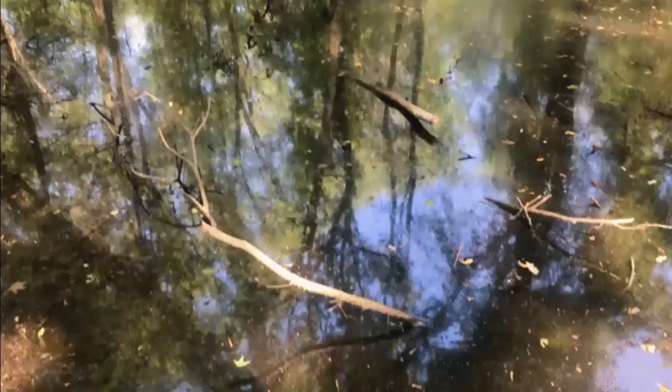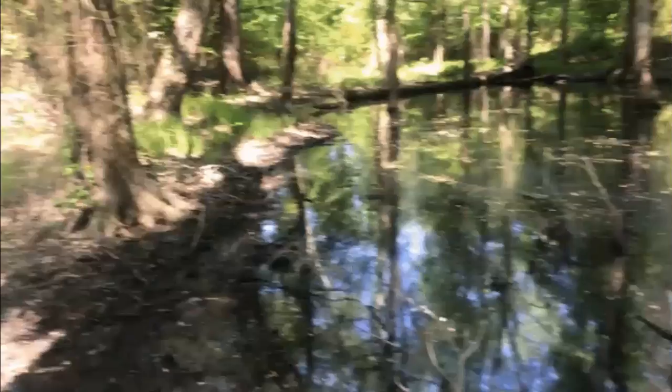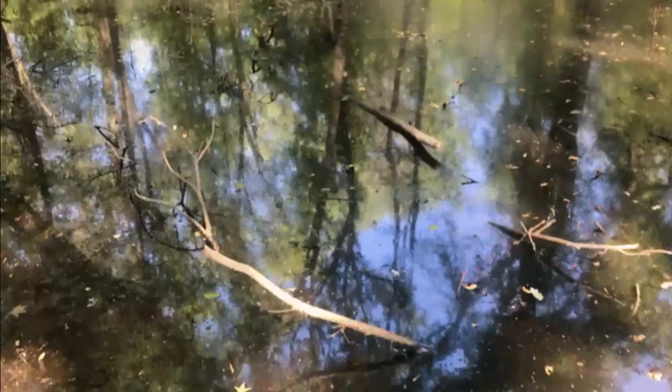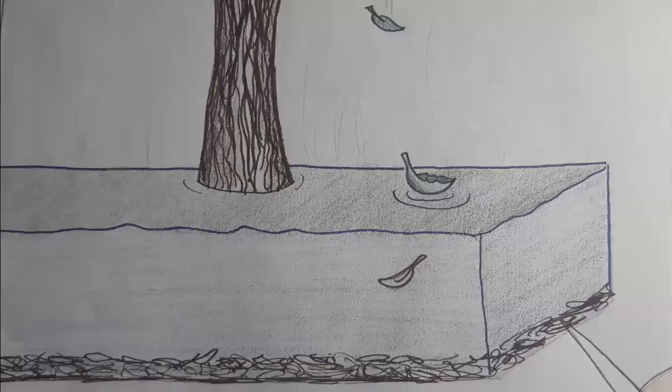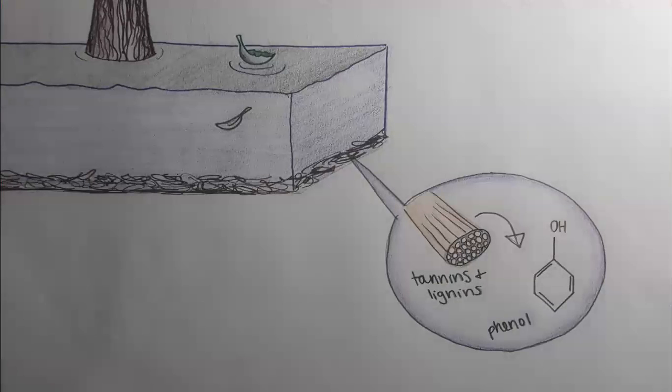That black color is mainly caused by the accumulated organic matter on the swamp floor. When trees in a swamp shed their leaves, they all fall in the water and accumulate. This layering of organic matter leads to a buildup of tannins and lignins, which are made up of phenols. What are phenols? Phenols are the degraded form of lignin, which is very strong due to many aromatic rings. It's what makes tree bark so strong.